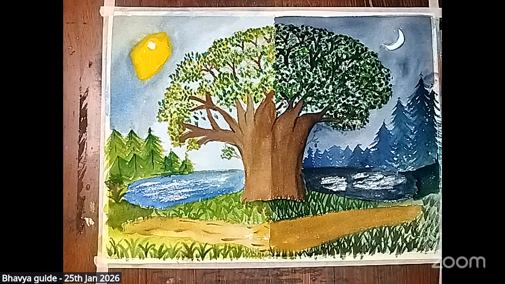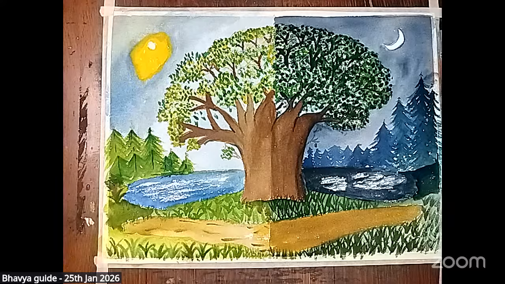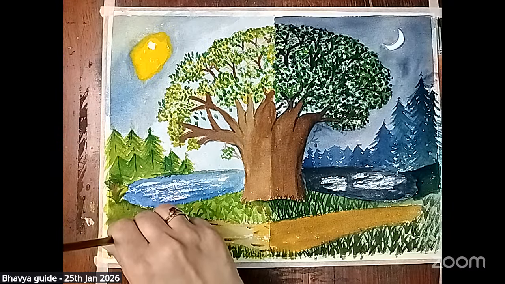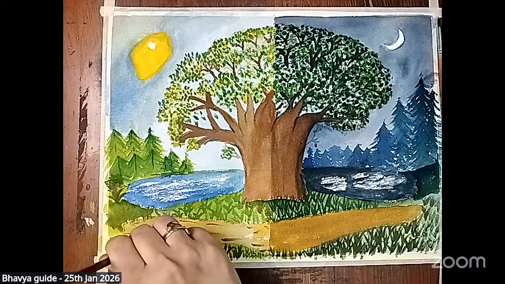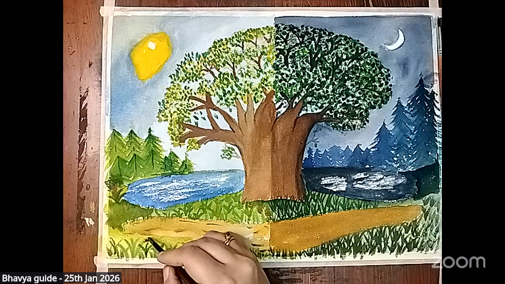Okay. Now we'll do flowers which bloom in the morning times. I am taking crimson here. Add some blush. Crimson or pink you can take.